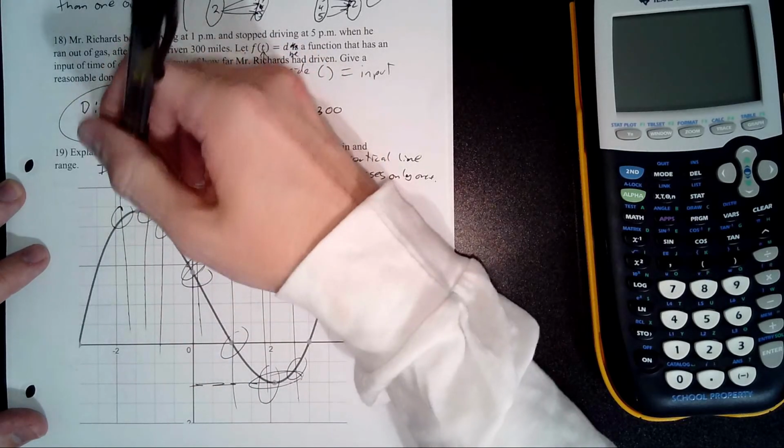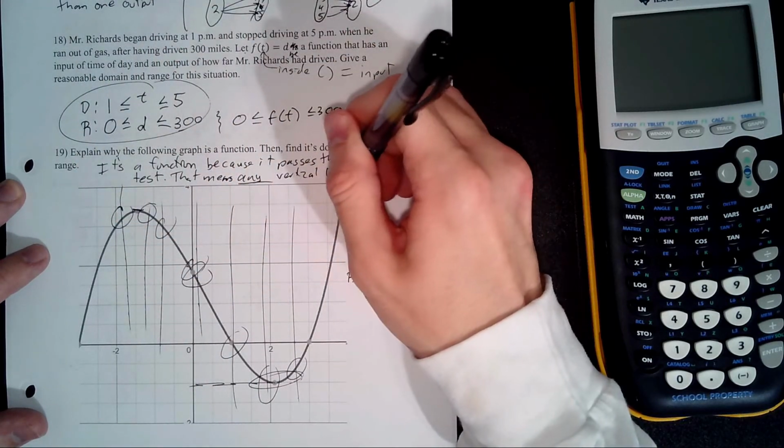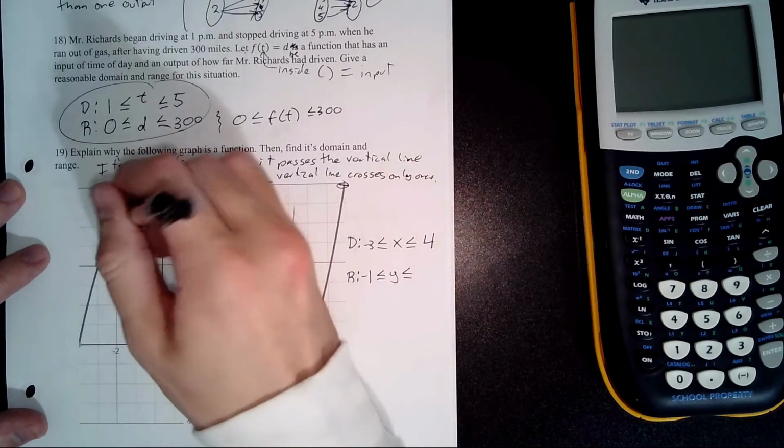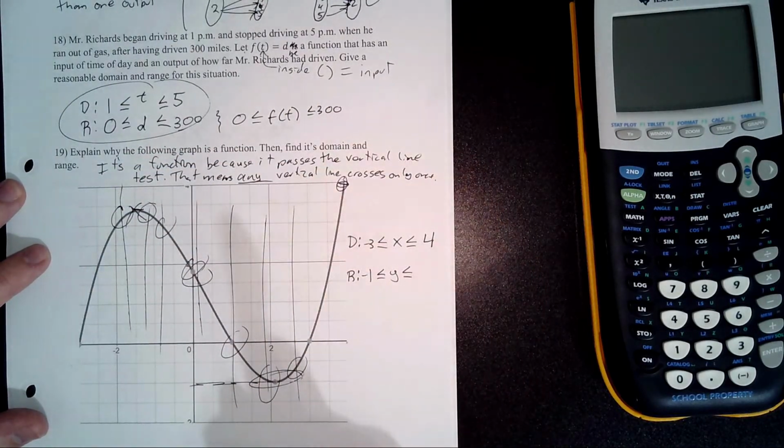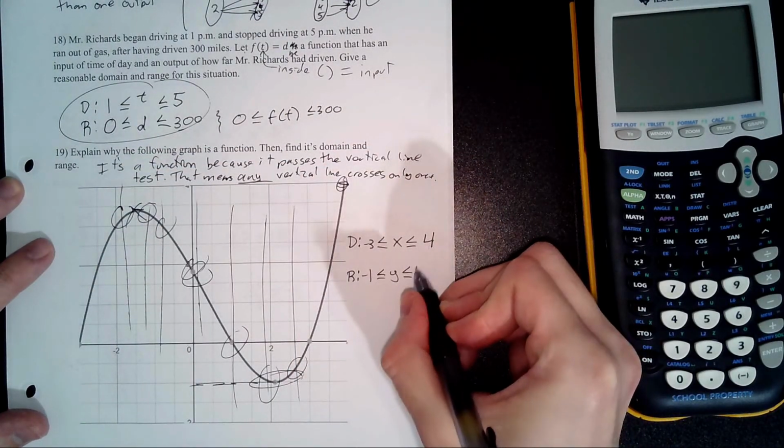And where's the top of the graph? It's up here. Where's it up here actually? Gotta be careful. This is not the top of the graph. It's all the way up there. All the way up there is a 4.